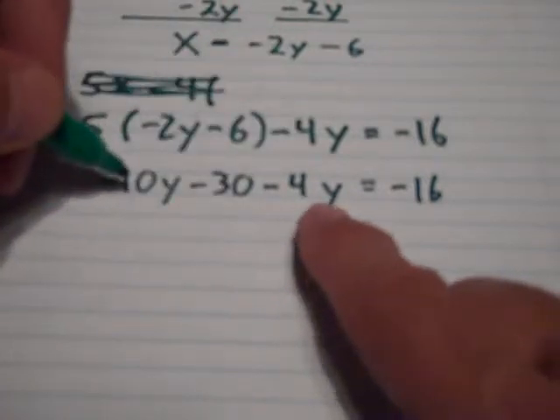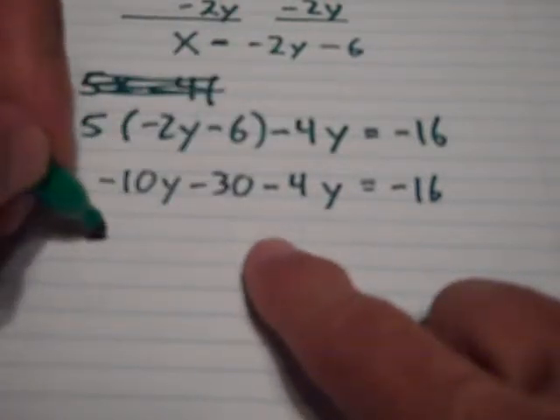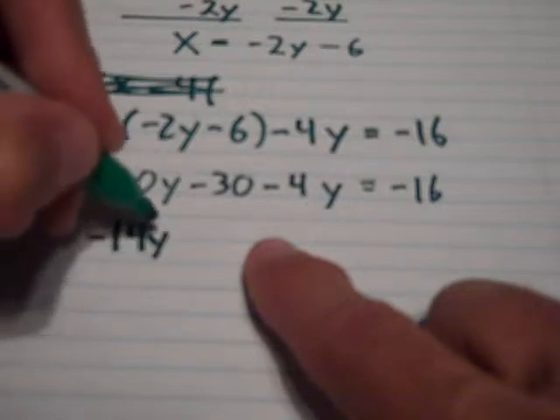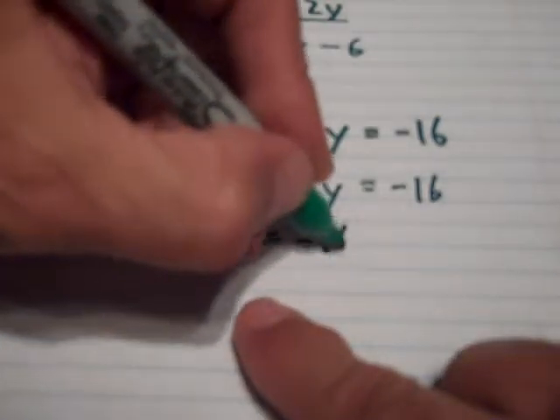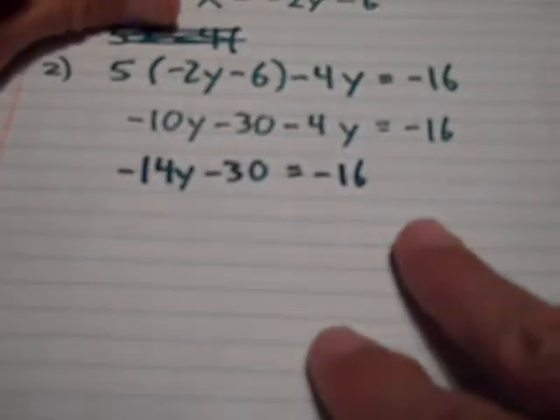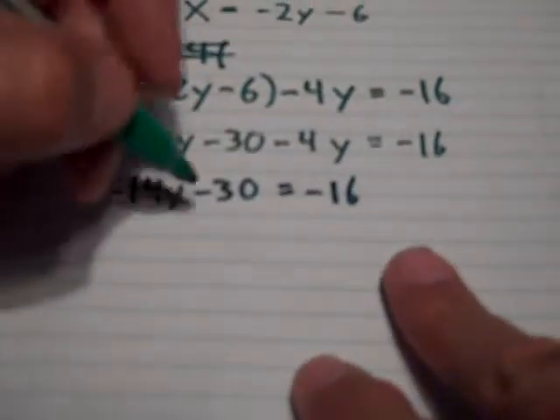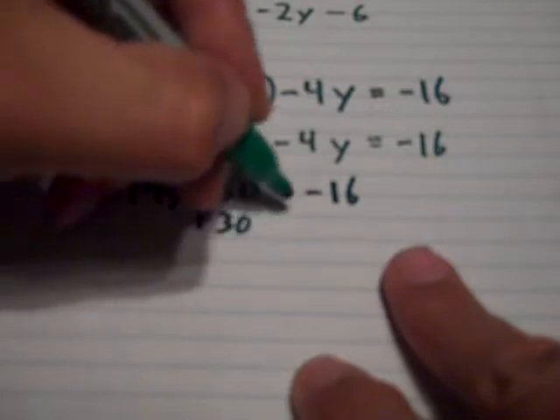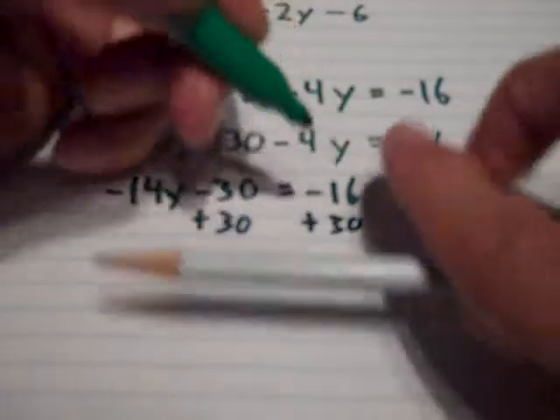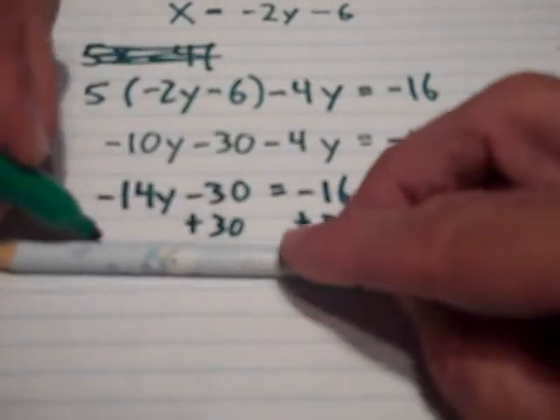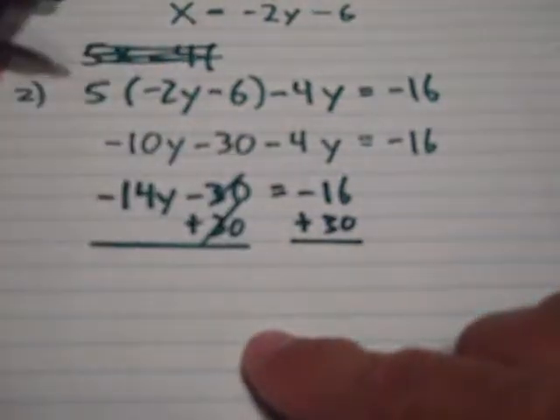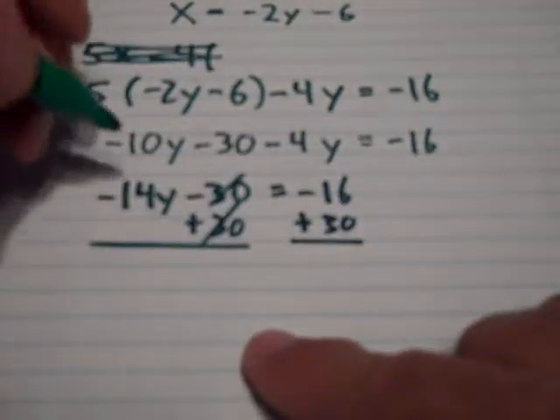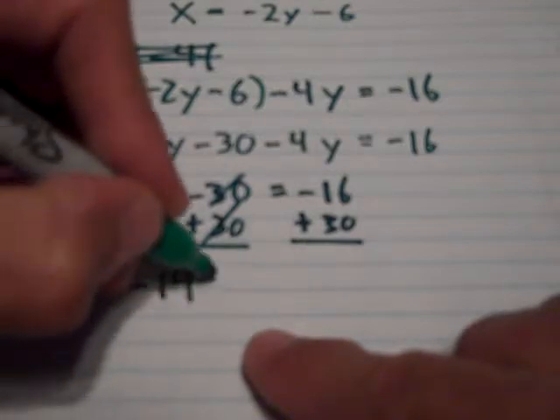I have negative 10y and a negative 4y, so I have negative 14y minus 30 is equal to negative 16.